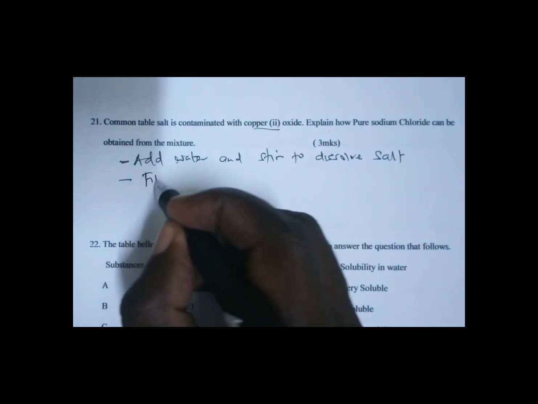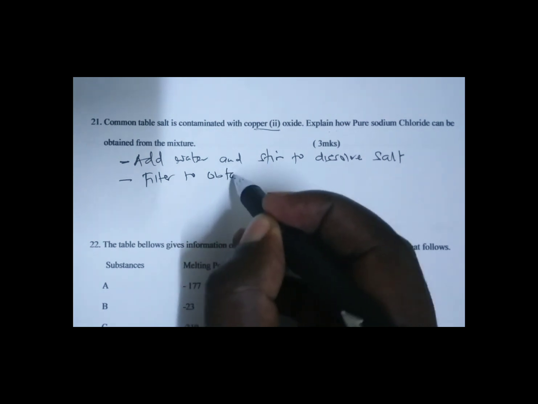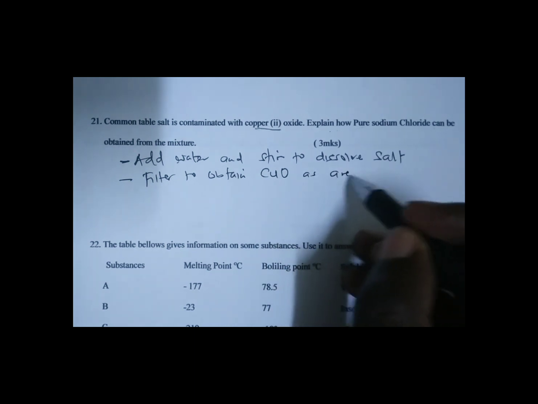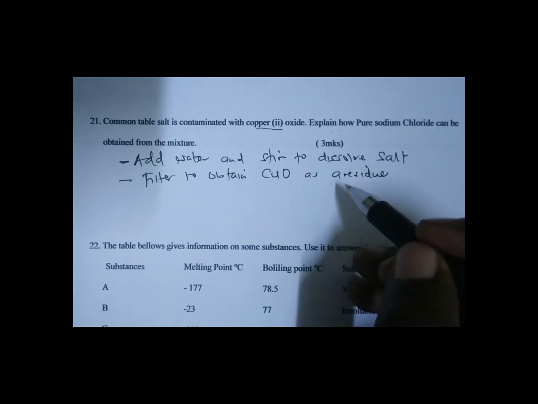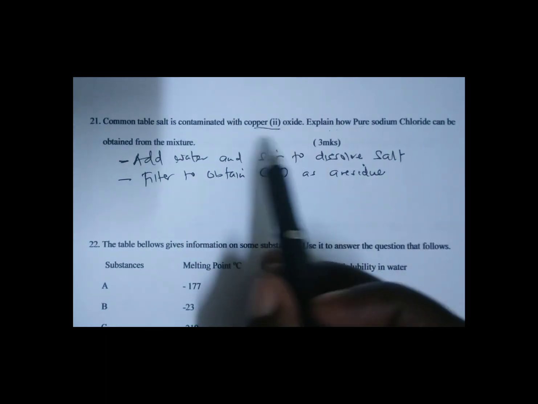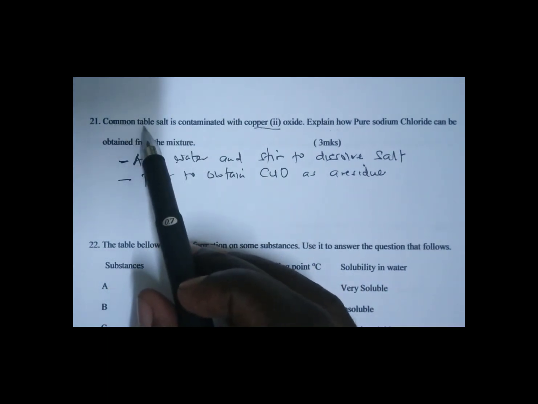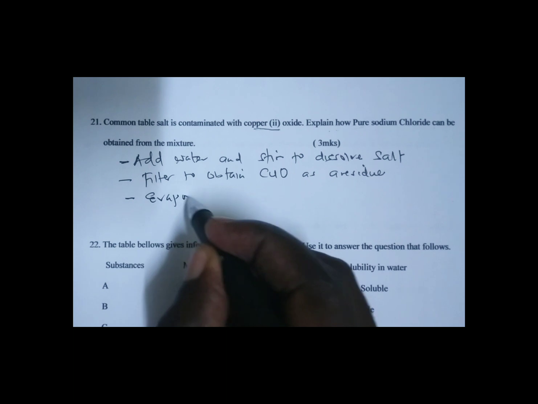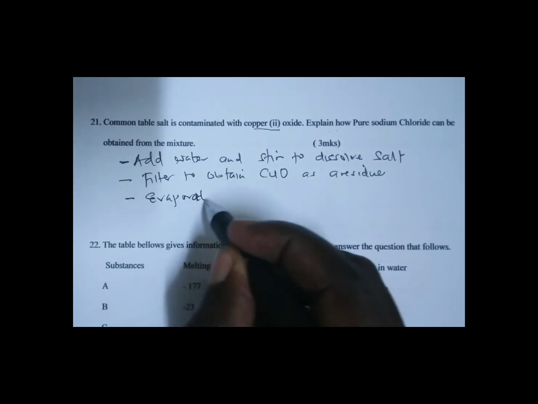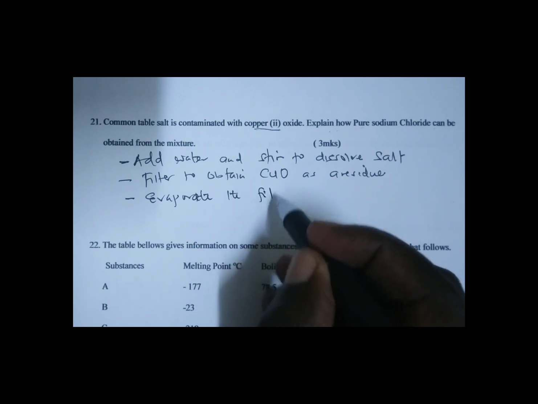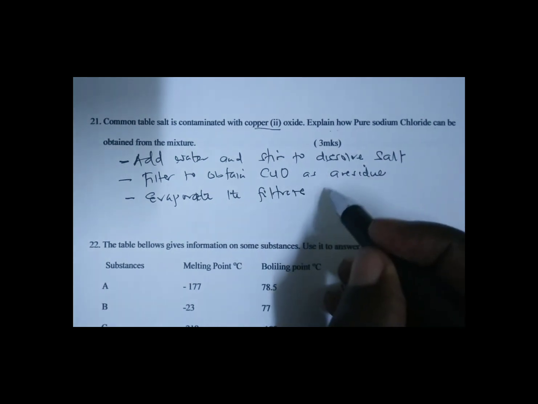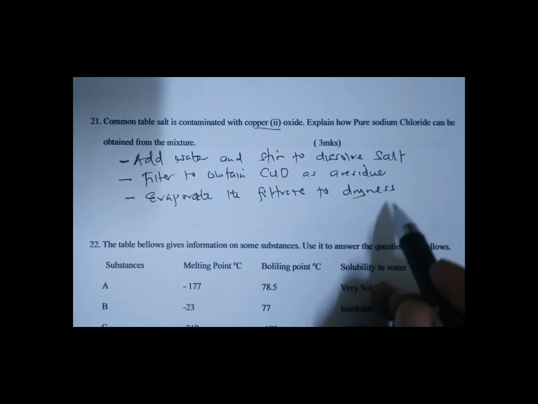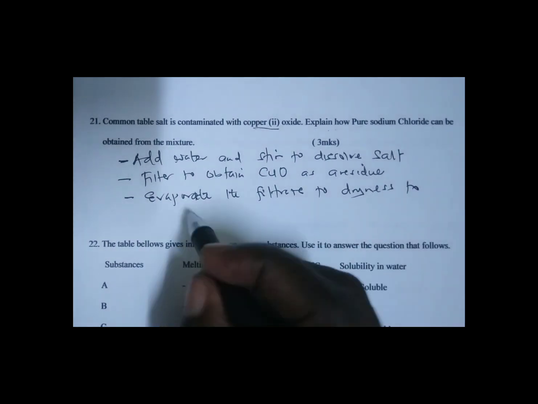You filter to obtain copper 2 oxide as a residue. And after that, you take the filtrate, which is now common table salt solution. You evaporate the filtrate to dryness to recover salt.